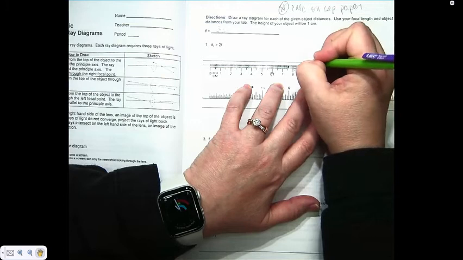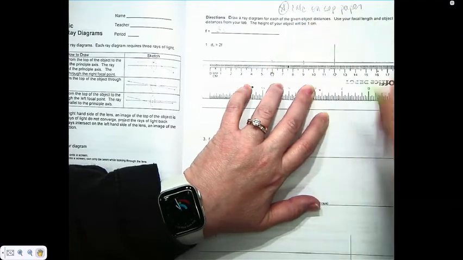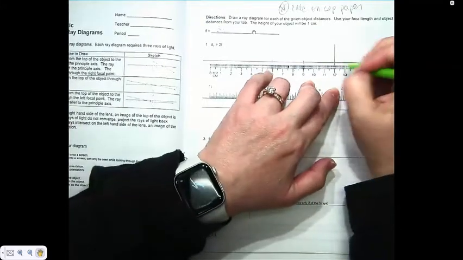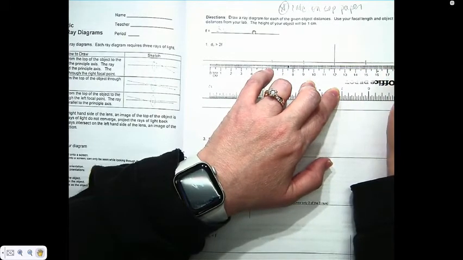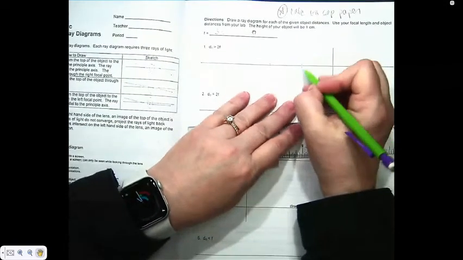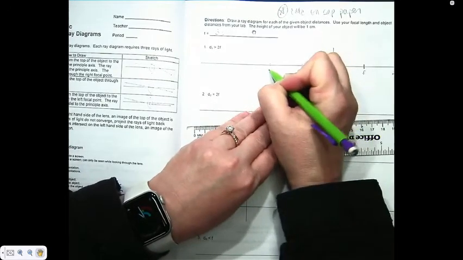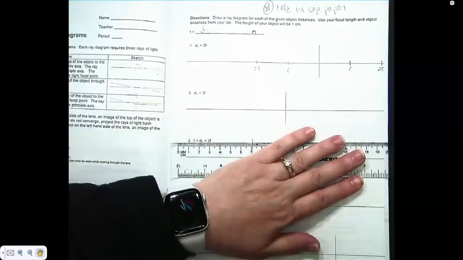3 centimeters. That's my focal. 1, 2, 3 centimeters. That's 2 times my focal. I'm going to do the same thing on the other side. The only problem here is that it doesn't look like I can just make 2F. So I'm going to label on both sides of the lens F and 2F. And now I can get started on my ray diagram.